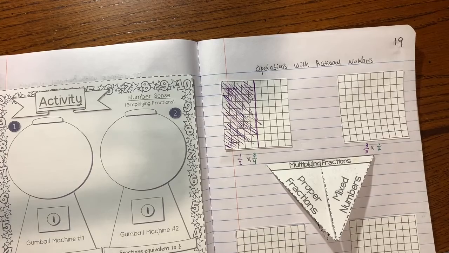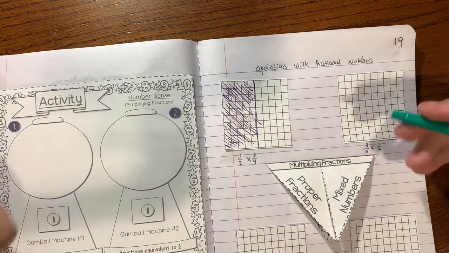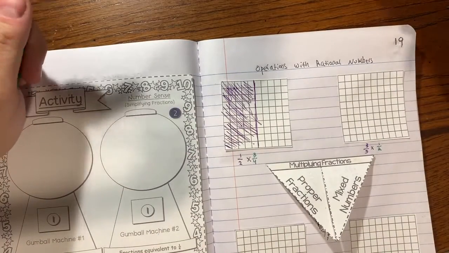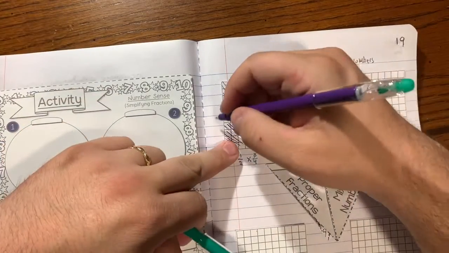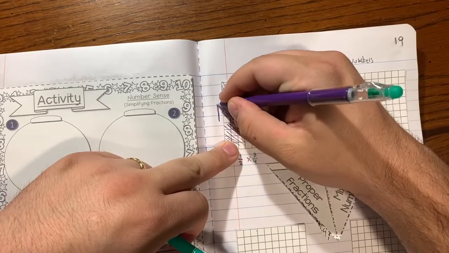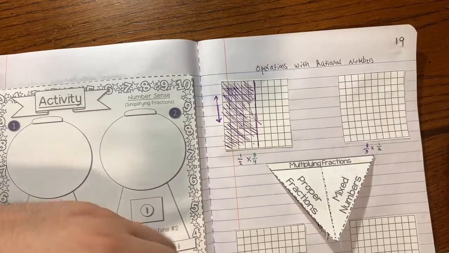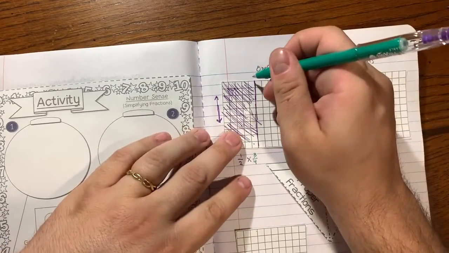Now we're multiplying that by 3/4. I'm going to go the other direction. Where before I did 1/2 and went up or down, now I'm going to shade the other way with 3/4.